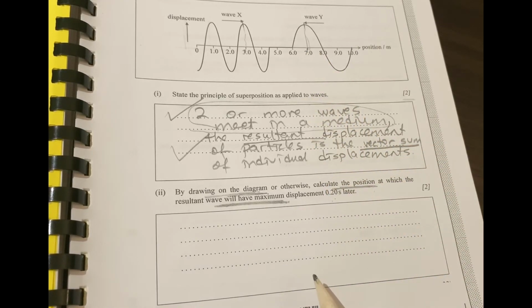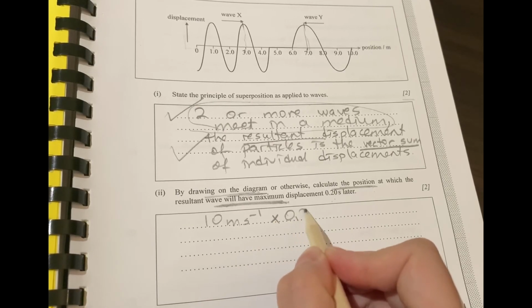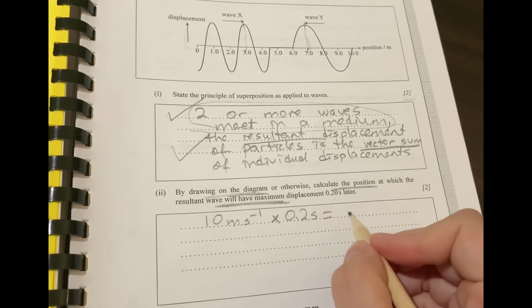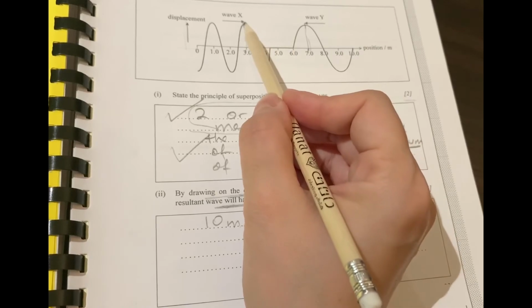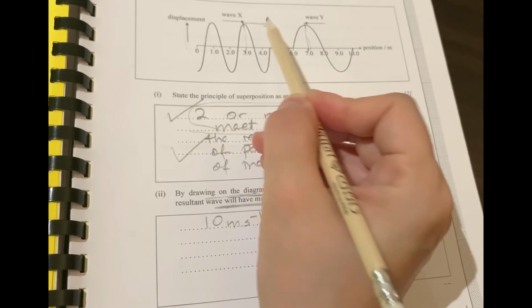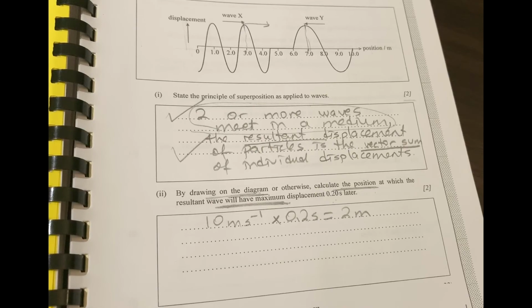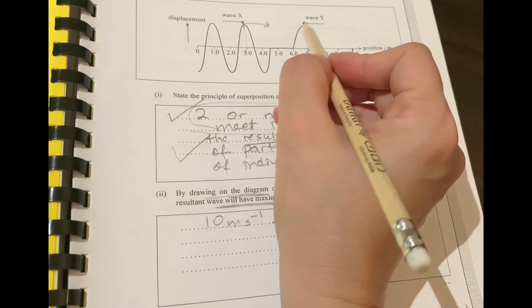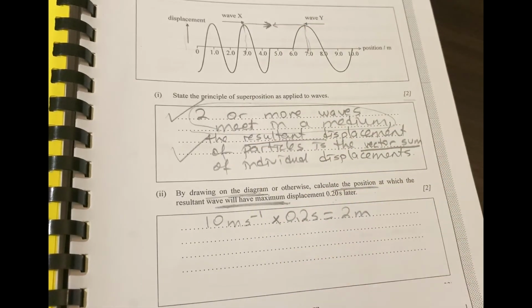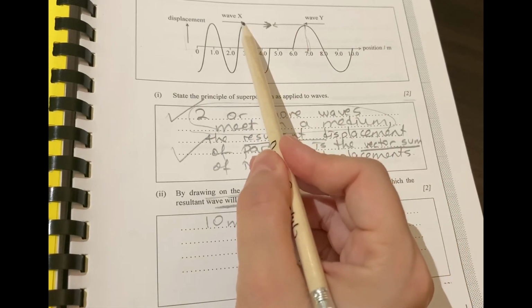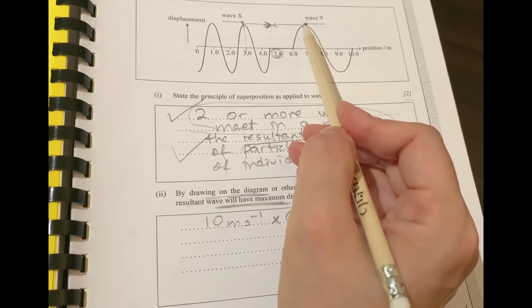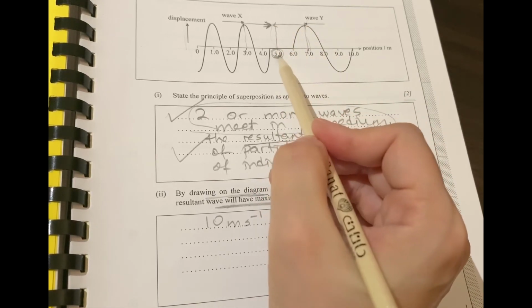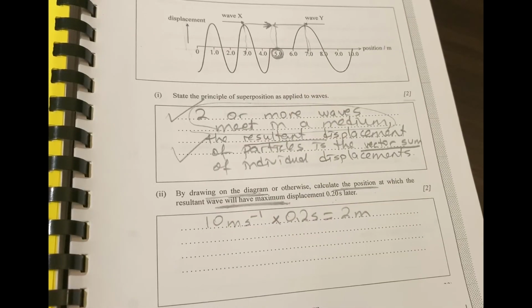Since they move at a speed of 10 meters per second, after 0.2 seconds, they will both have traveled 2 meters. Wave X is traveling to the right 2 meters, and wave Y is traveling to the left 2 meters, which means the maximum of wave X will be at x equals 5, and the maximum of wave Y will also be at x equals 5, which means that will be our answer.